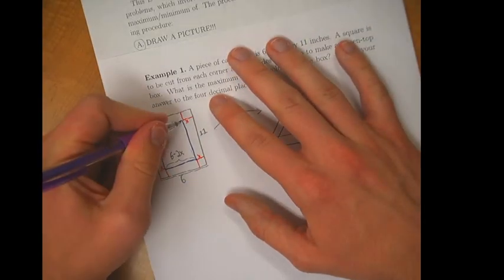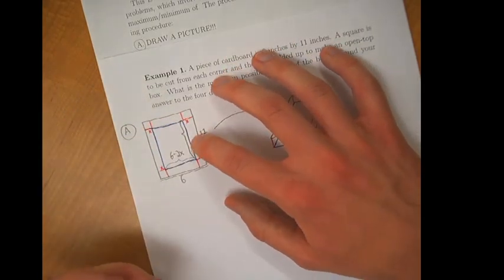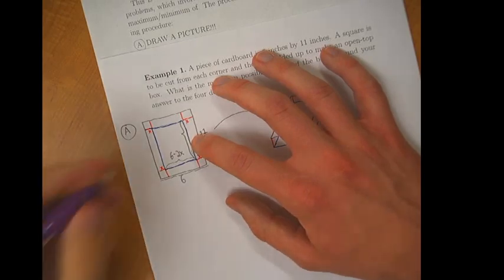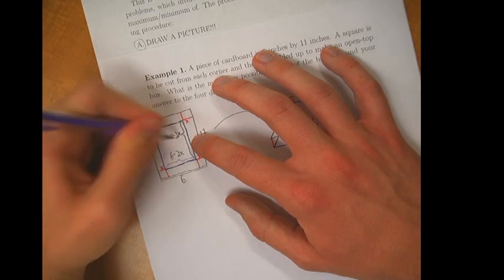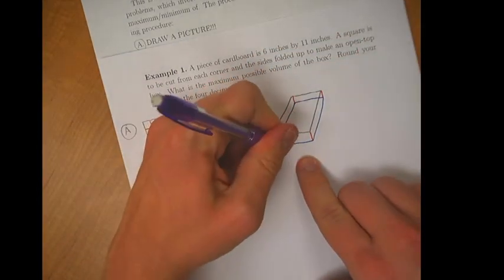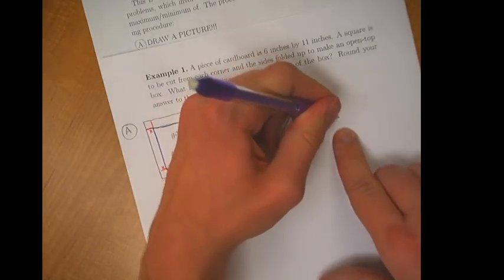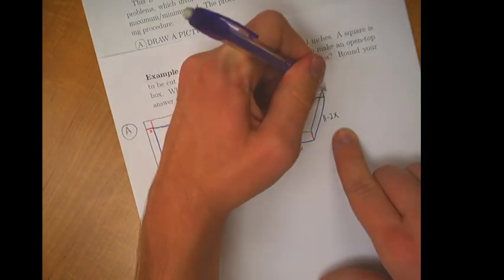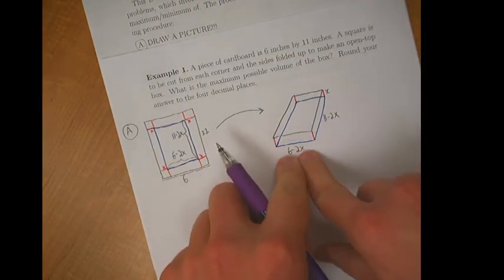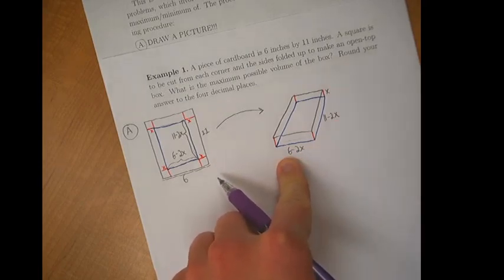Okay? And then similarly, what would the side length of this guy be? Someone else? 11 minus 2x. 11 minus 2x. Good. So what that tells us is that ultimately, this side here is going to be 6 minus 2x. This side is going to be 11 minus 2x. And then this side is going to be x. So essentially, our open top box has dimensions 6 minus 2x by 11 minus 2x by x. Okay?